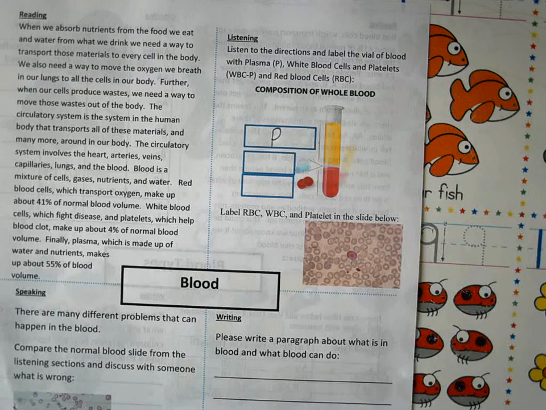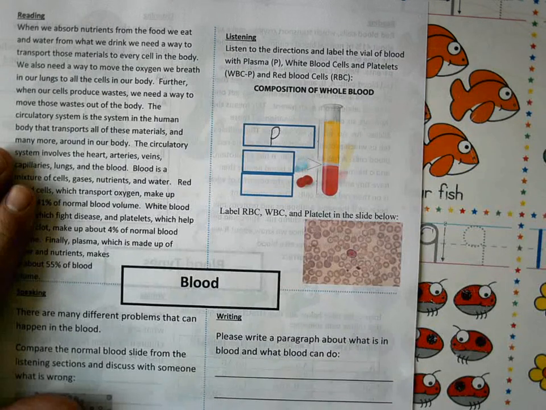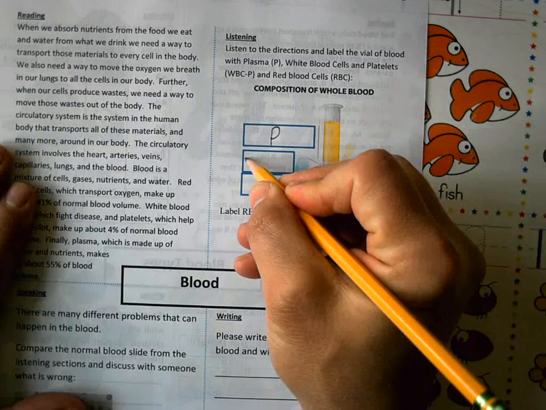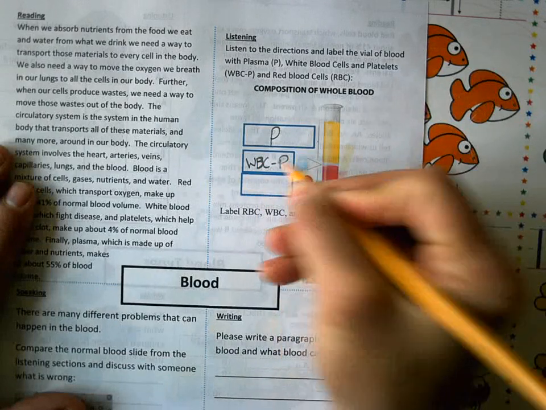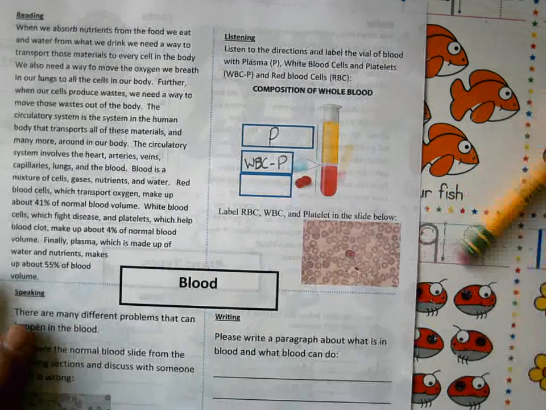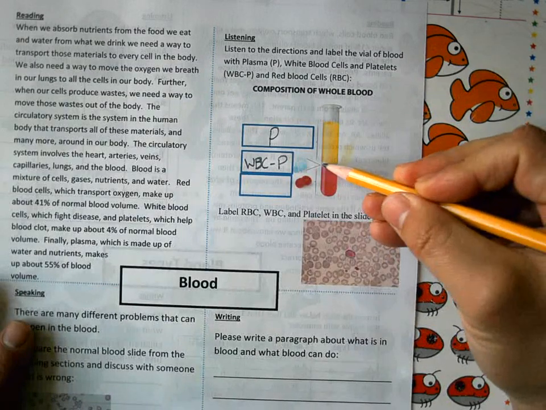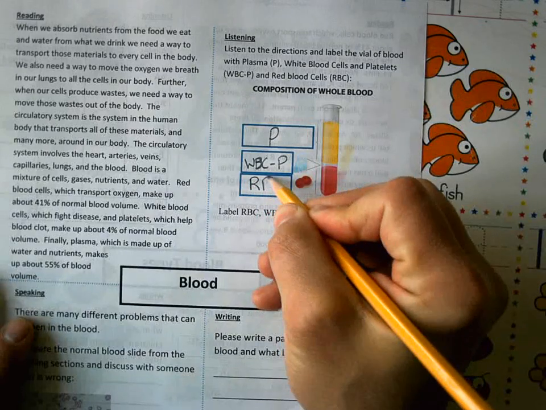It's called the buffy coat or the buffy layer, but we're just going to say that's where the white blood cells and plasma are located. So you can say white blood cells and plasma. And then finally, on the bottom there, we see the red layer, and that's where all the red blood cells are located. So you can see we should have many more red blood cells compared to white blood cells. So this is where the red blood cells are located.